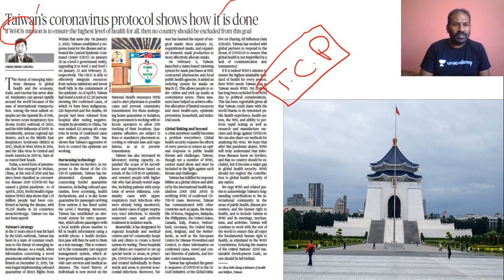We will look at Taiwan's strategy, what technology it has taken into consideration, and how Taiwan has helped various other countries by linking beyond Southeast Asia and even to Europe also. Fine. So we will look at all this, which will be very useful, the way we are going ahead with a daily trending topic, and today's trending topic is Taiwan's coronavirus protocol.